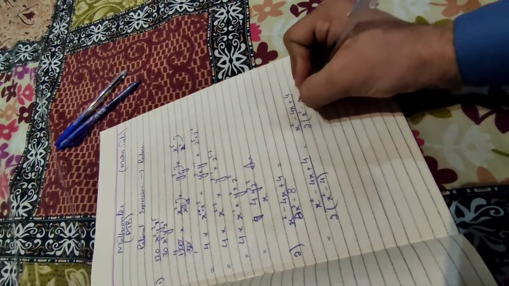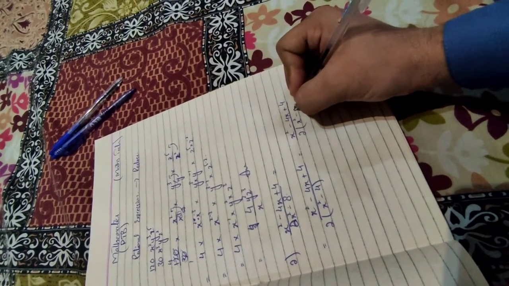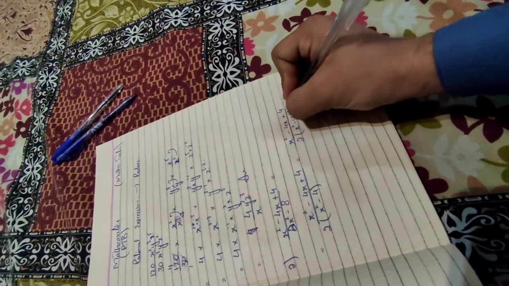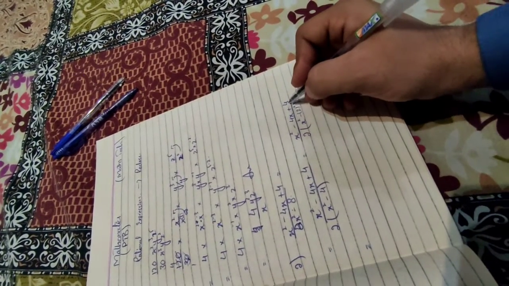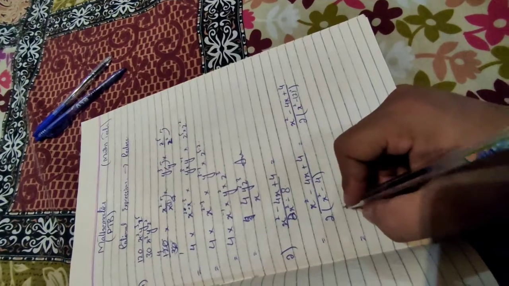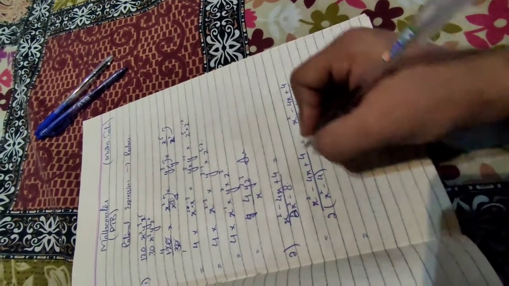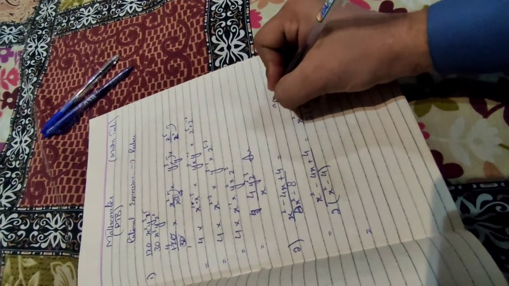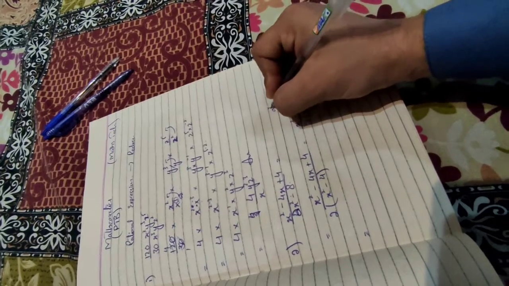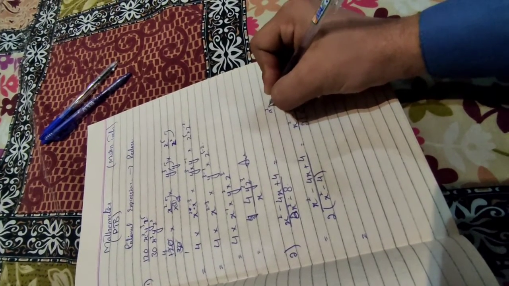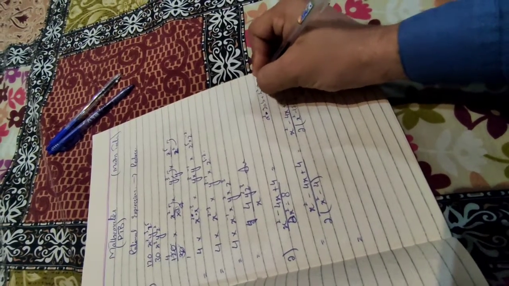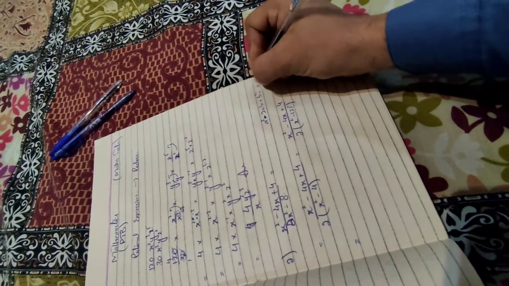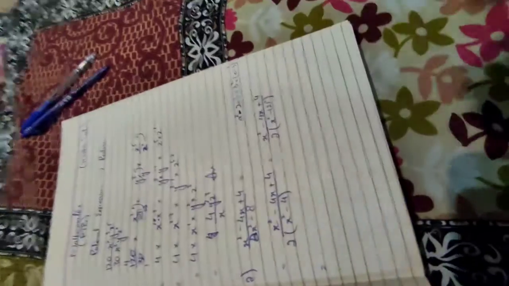Now x square minus 4 will be written as x square minus 2 square, so x square minus 4x plus 4 divided by 2 into x square minus 2 square. Now this can be written using a formula: a square plus or minus 2ab plus b square is equal to (a plus or minus b) whole square.